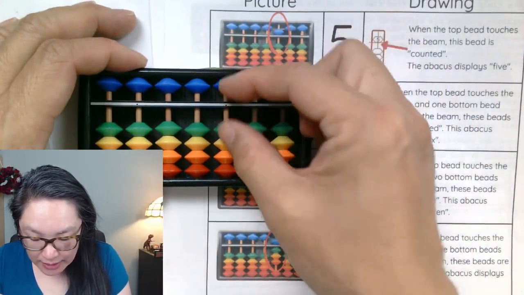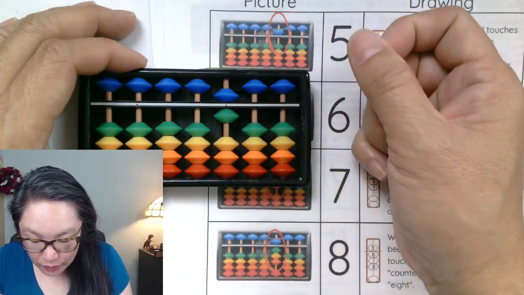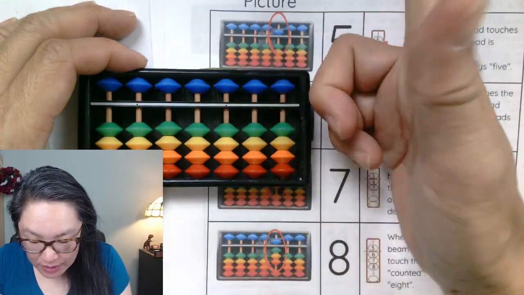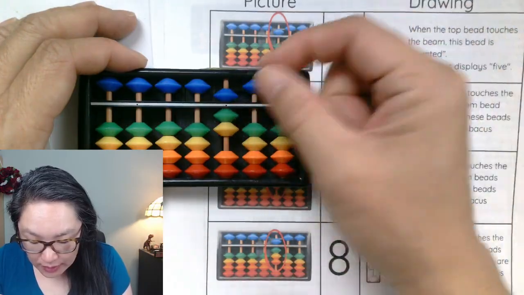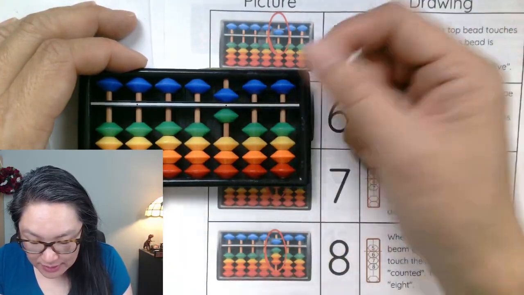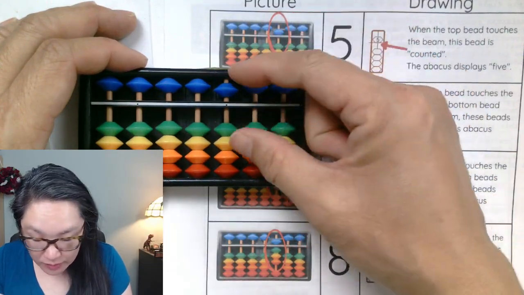So when we bring it together, we want to bring it together like this. When we move the abacus, you want to move with your 2 fingers. We want to move it like this, 2. And then, 6, right? This is 6, and then this is 7. Notice I have 1 bead on top and 2 beads on the bottom, so this is 7.